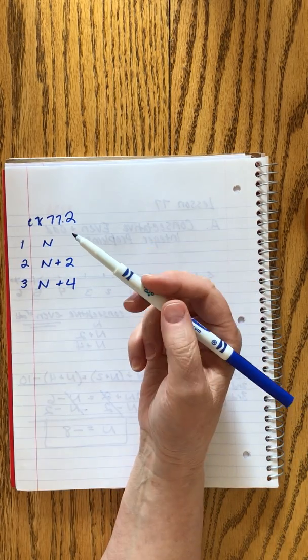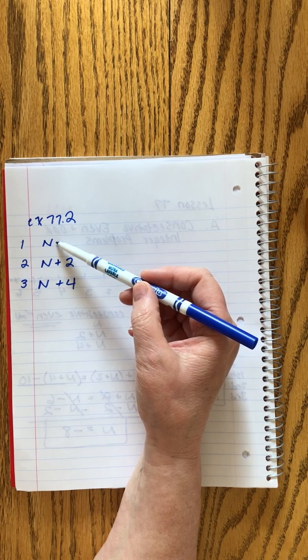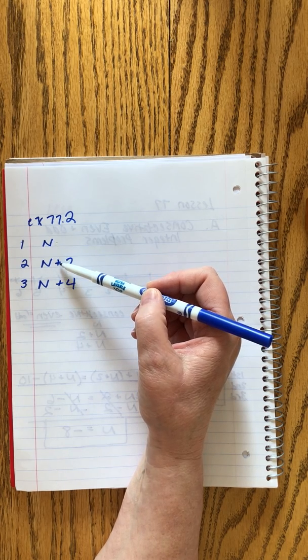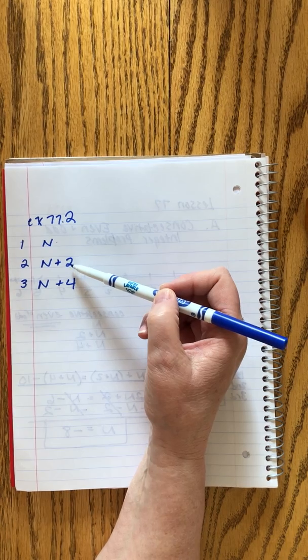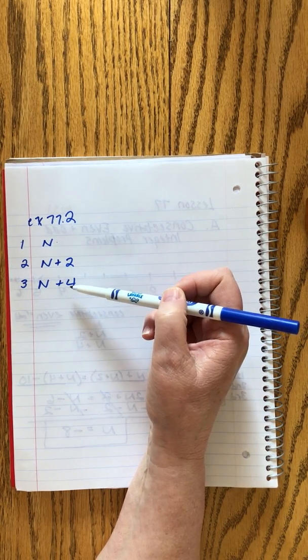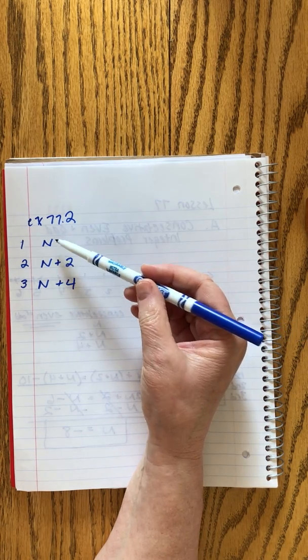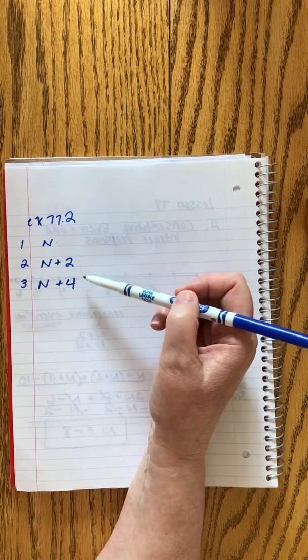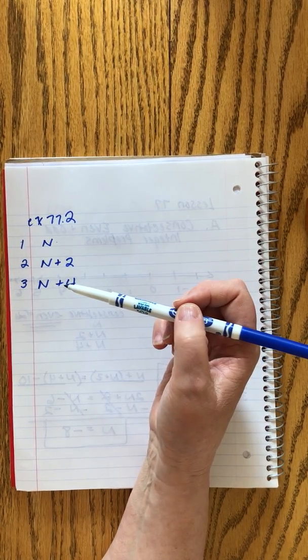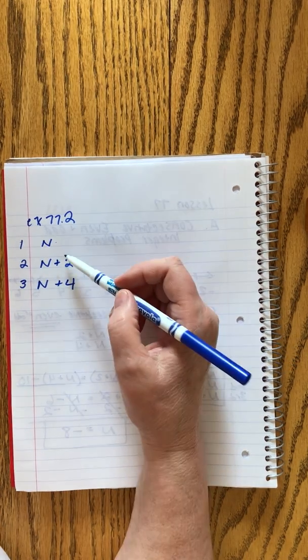So if we want to wrap our heads around this, let's imagine our first number is 1, that's odd. The second number would be 3, 1 plus 2 is 3. And then our third number, sorry, I saw the 4 and got excited. The third number would be n plus 4, and n is 1, so this would be 5. So 1, 3, 5. Yeah, that works. That would be 3 consecutive odd integers. Okay, so we're all set up.